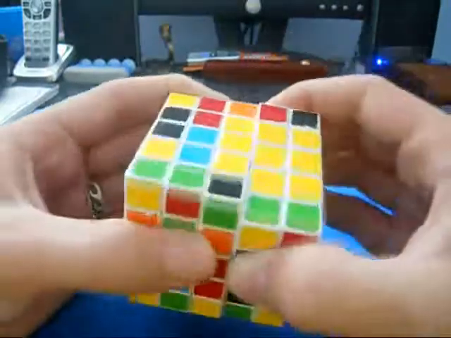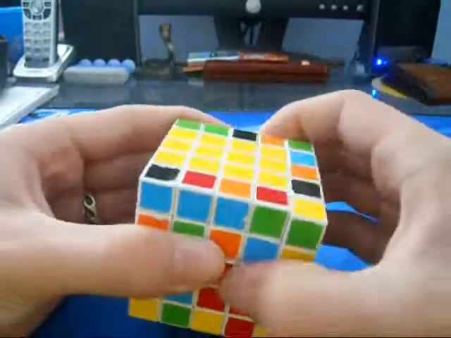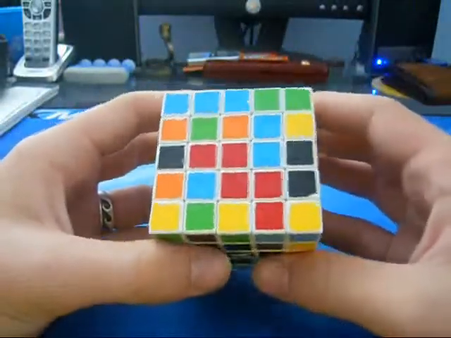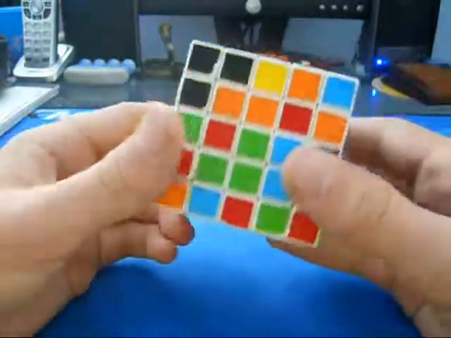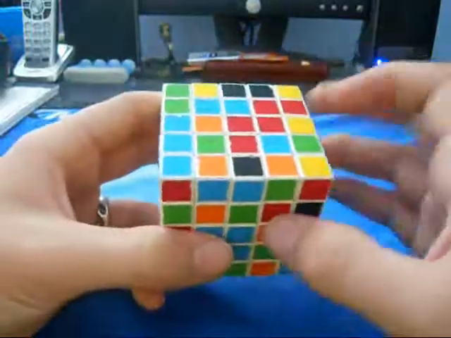Lined it up, and then just up, 2, and back down. Okay, now let's start with the last 4 centers. Let's look for a center that looks pretty good. This red center looks pretty good.